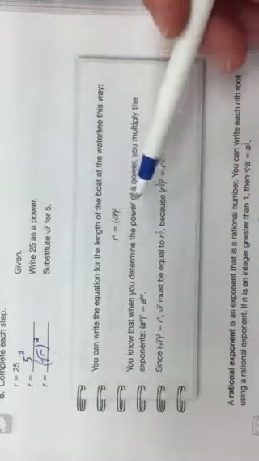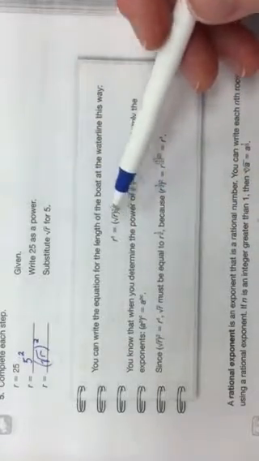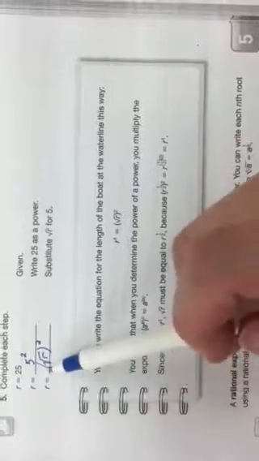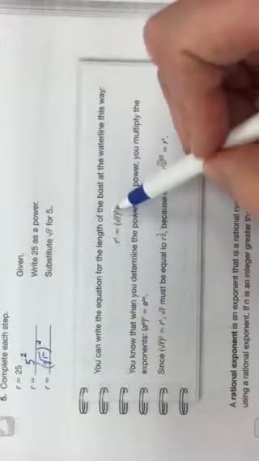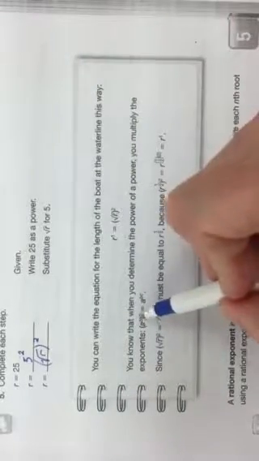Okay, so now they're going to talk us through this new idea of how to write square roots. So you can write the equation of the length of the boat this way, right? R to the first power equals the square root of R squared, right? And you know that when you have a power of a power, you multiply the exponents.